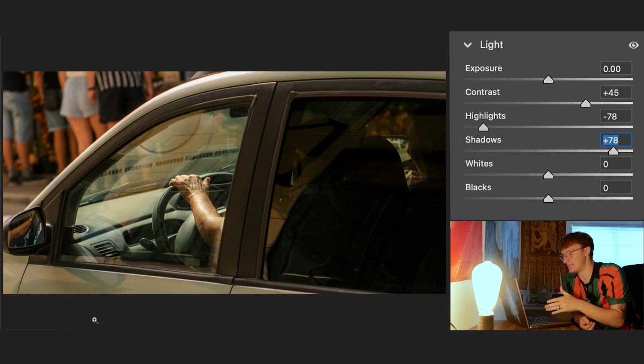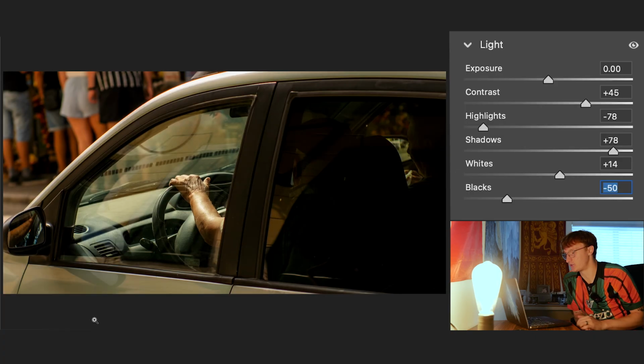We can see kind of his ear, the passenger as well. We can see the shape of their face on the right. We're gonna up whites by +14 and drop the blacks by quite a bit so that we can still see the details of the other passenger, but they're a little bit more silhouette-y, and the main focus here is the guy's hand as he's driving, which I just think is a super cool vibe.